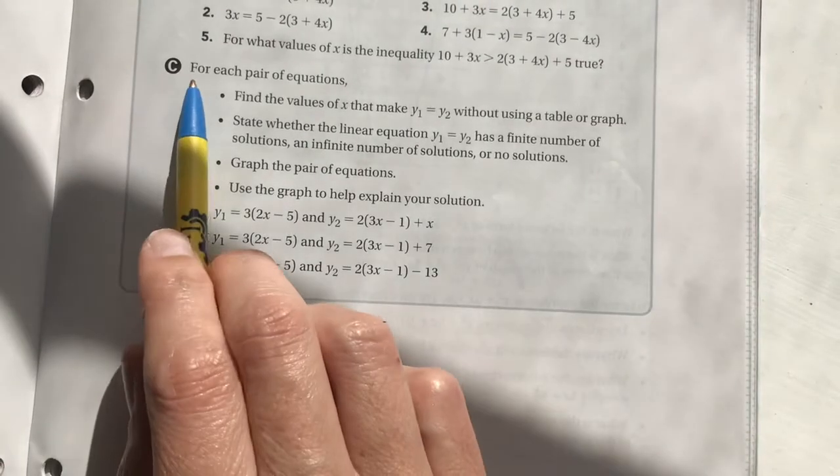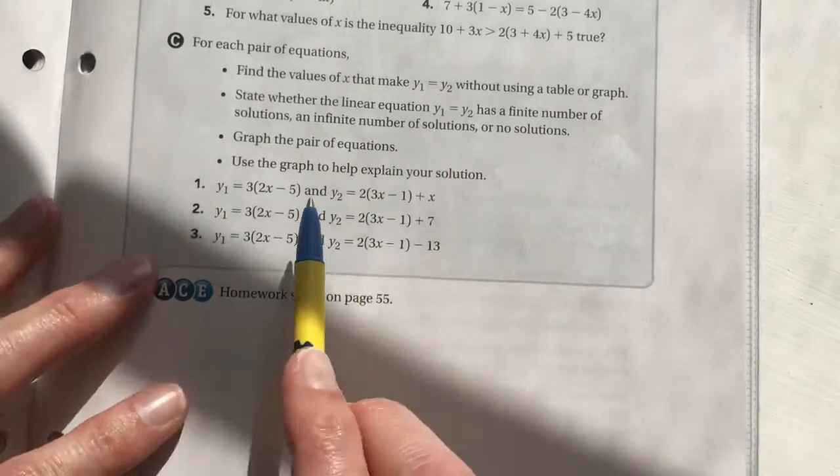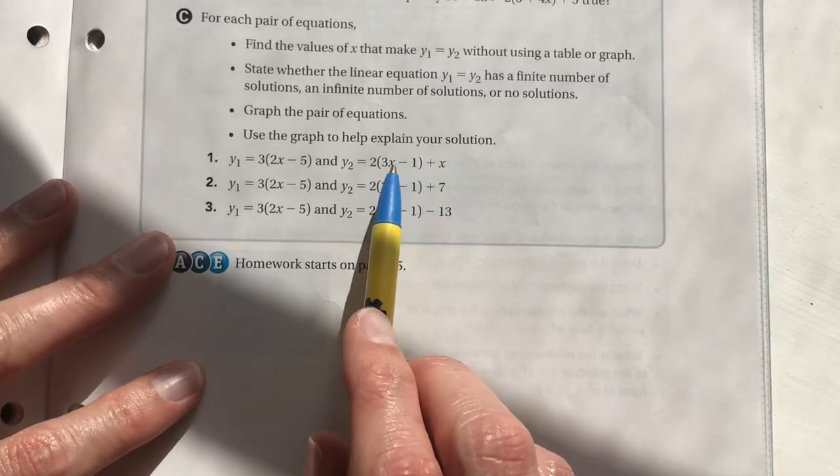For part C, they said for each of these pairs of equations, find the value of x that makes y1 equal to y2. So basically, you're going to set these up to be equal to each other. What we do is like we did before.